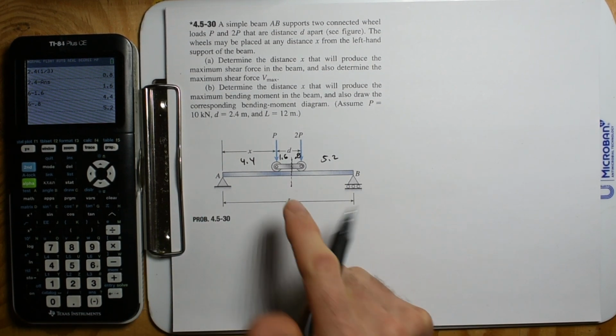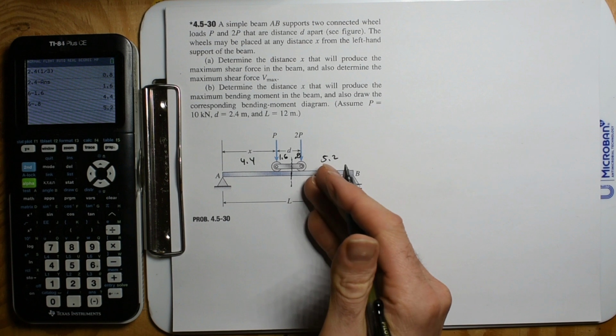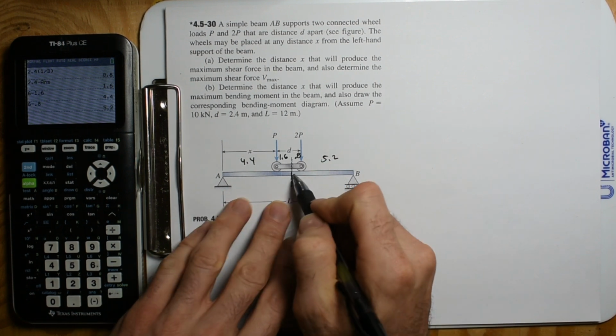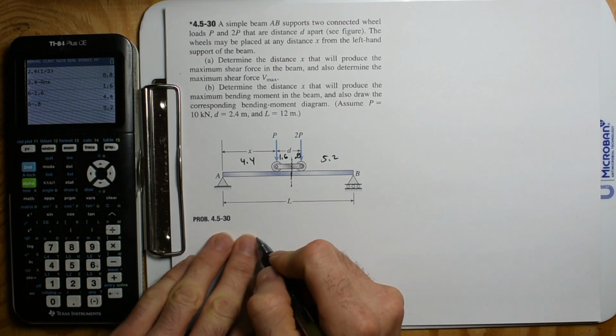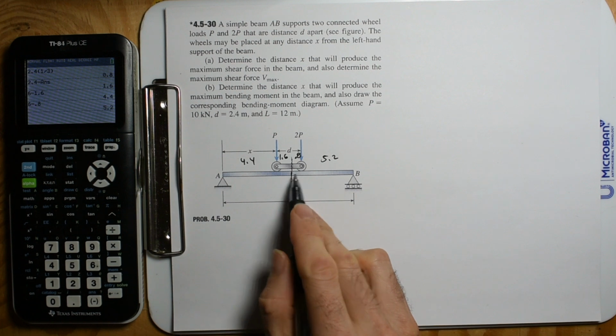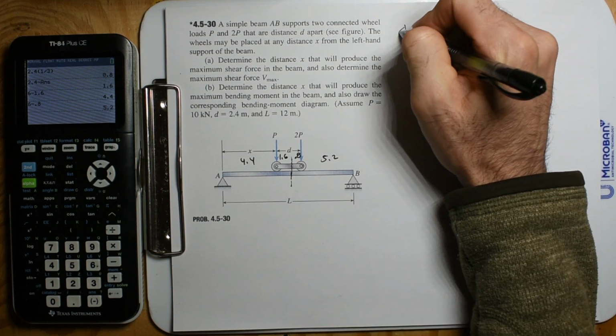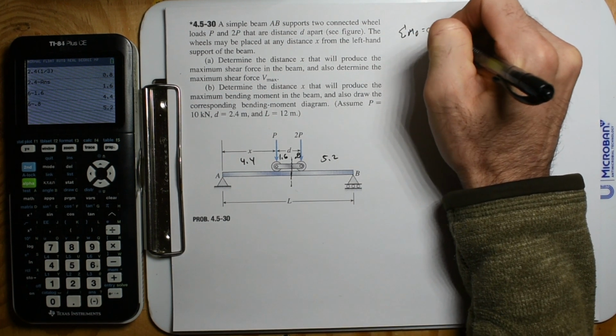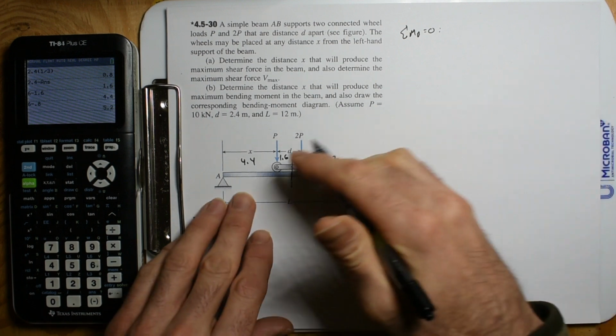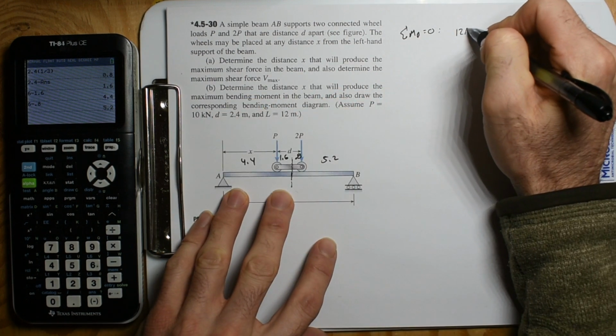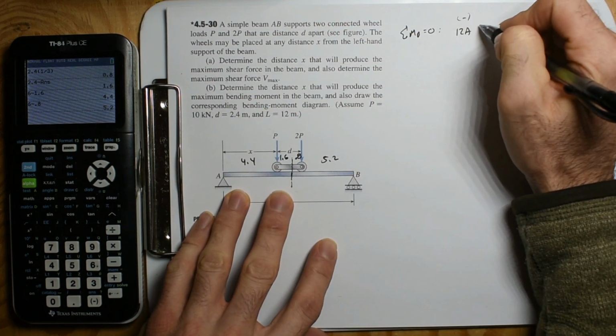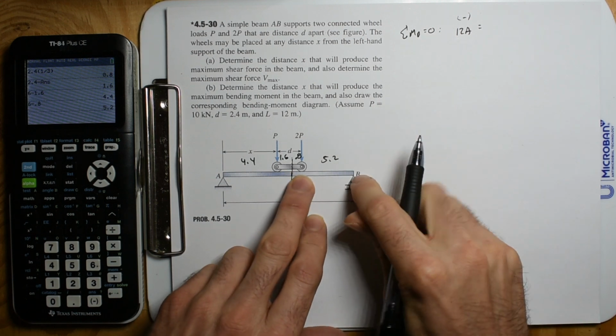Now, I don't know if the biggest moment's going to be right in the center of the beam. Who knows? But might as well go there first. So if we put the loads here, we're going to sum the moments at B, and that's going to be equal to 0. So we have 12A as our negative moments, and we add them to our positive moments.